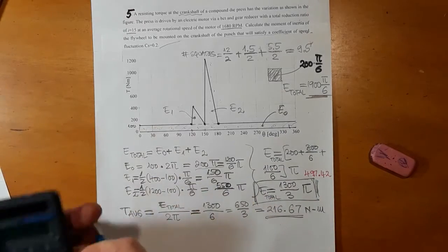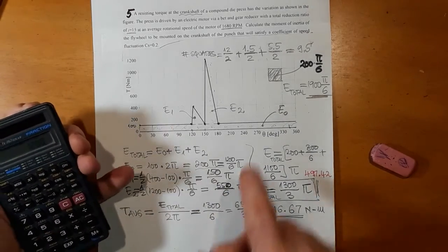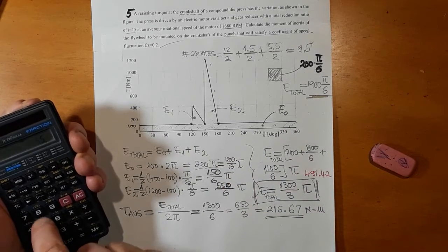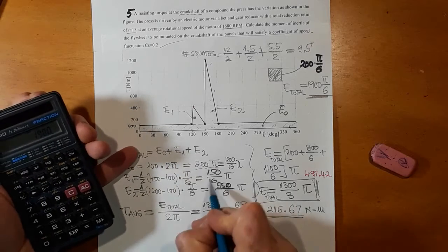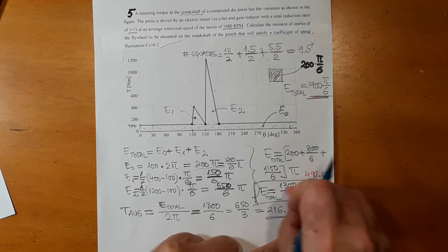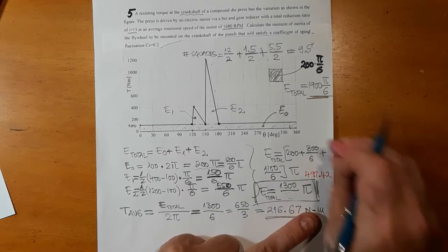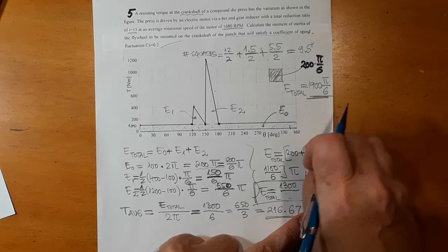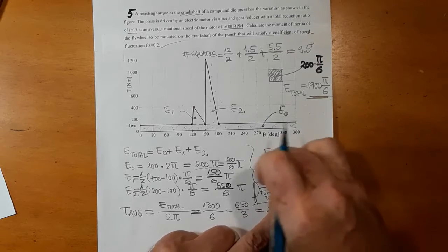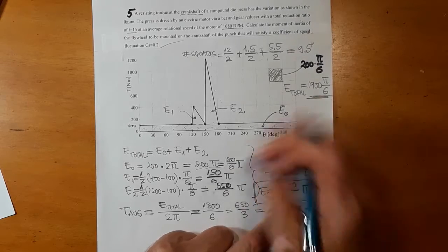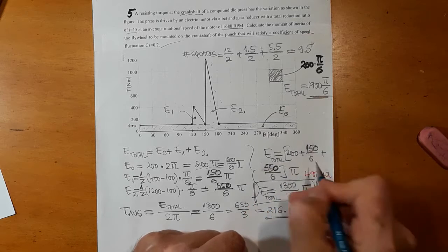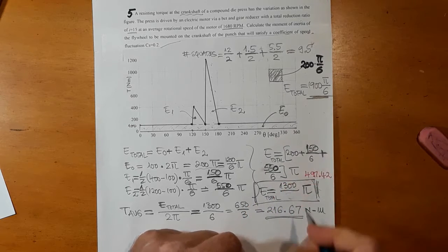So 1200 over 6, I'm not dividing, plus 150 plus 550 equals, so I have the same result as before. I'm going to scan this page and you'll find it on Blackboard. If you don't understand something, you can of course watch in detail.